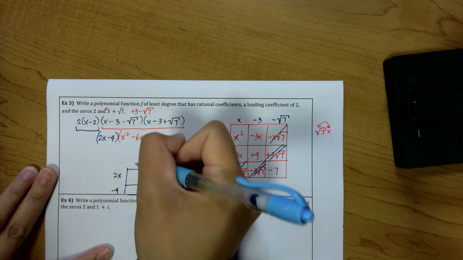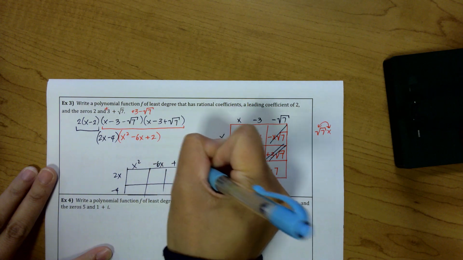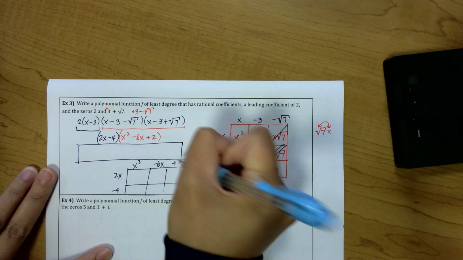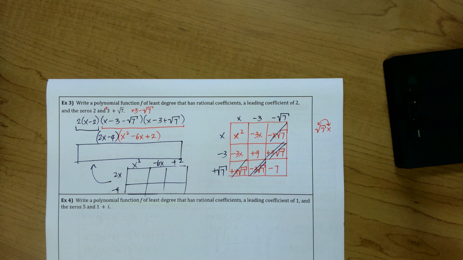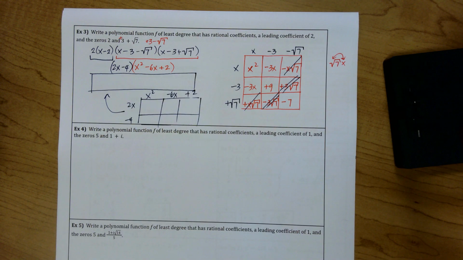(2x minus 4)(x squared minus 6x plus 2), right? And you guys could multiply it out and get a final answer here. Okay. The same thing applies for complex numbers or complex solutions.